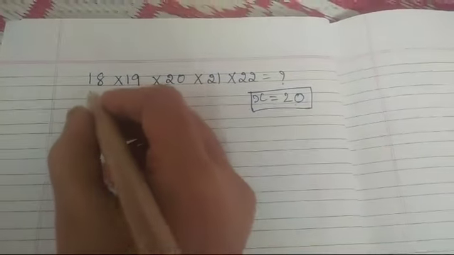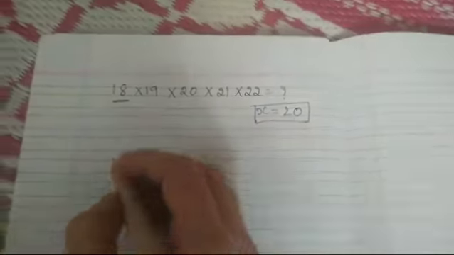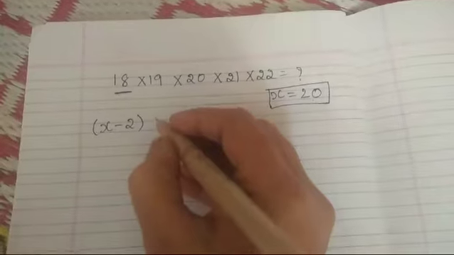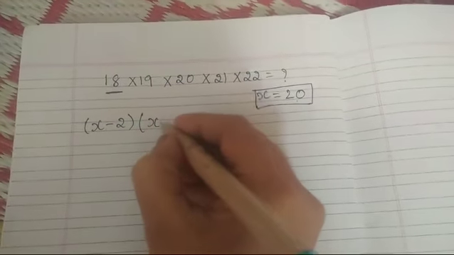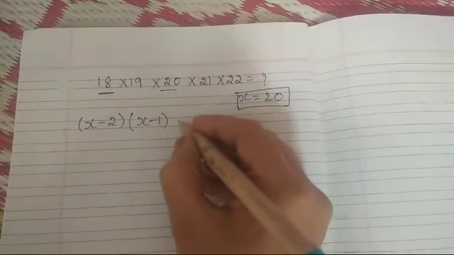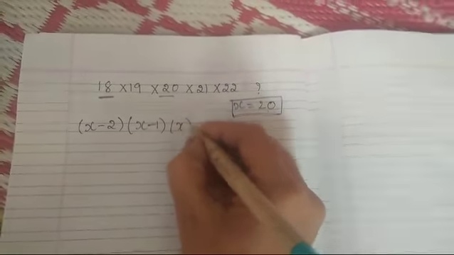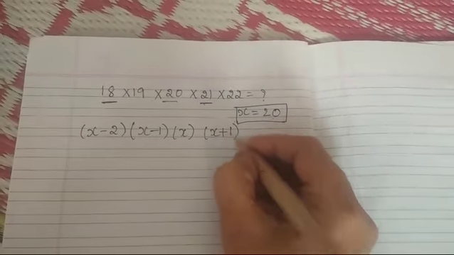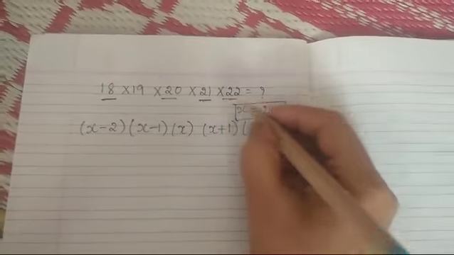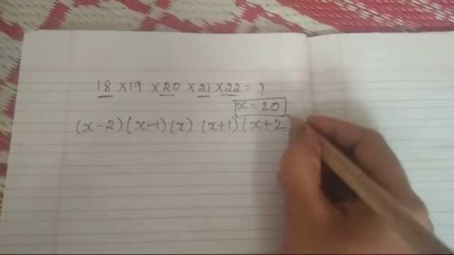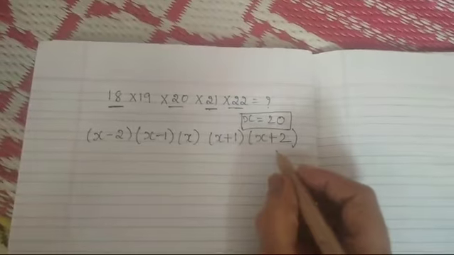In that case, we can write this 18 as x minus 2, and I can write this 19 as x minus 1, and in the place of 20 I will write x, and here I will write x plus 1, and in place of 22 I can write x plus 2. Okay friends, you have understood till here?